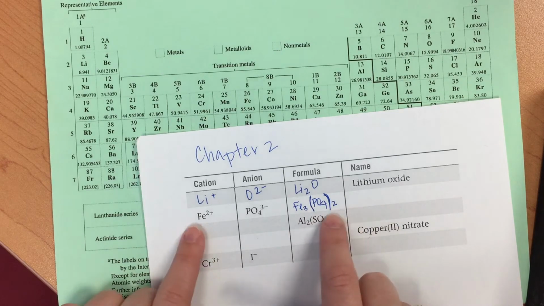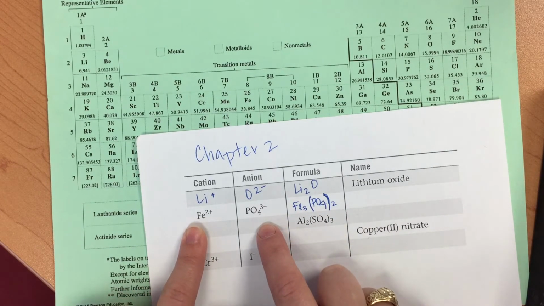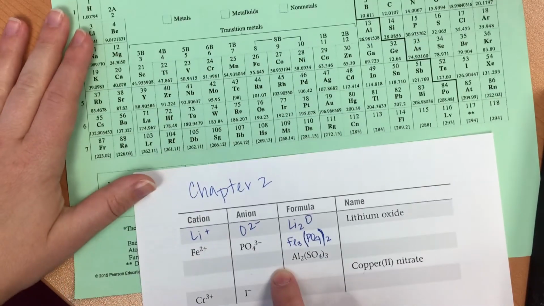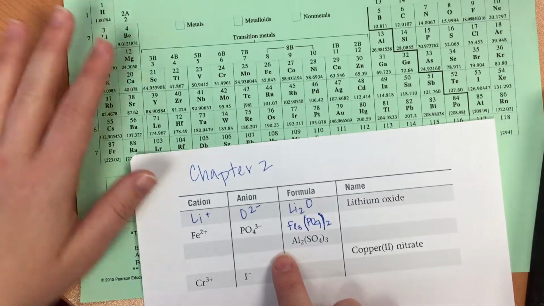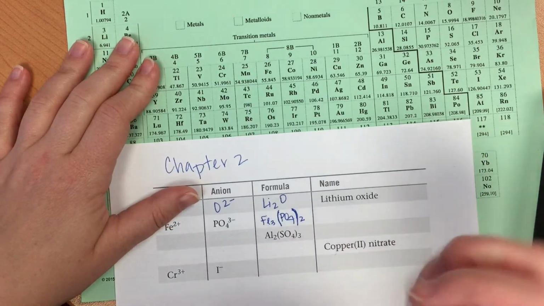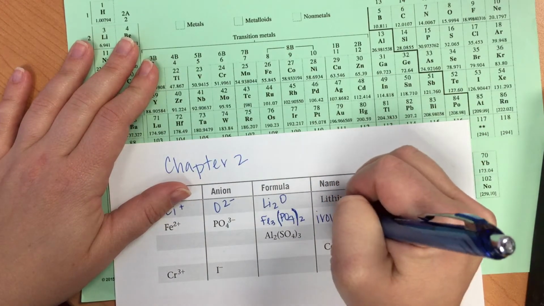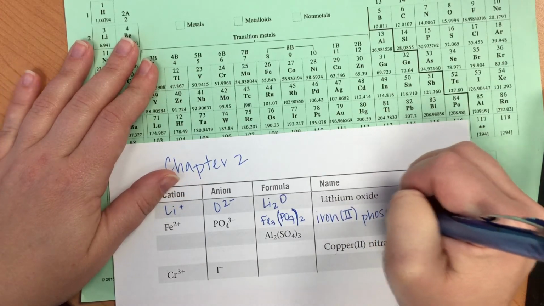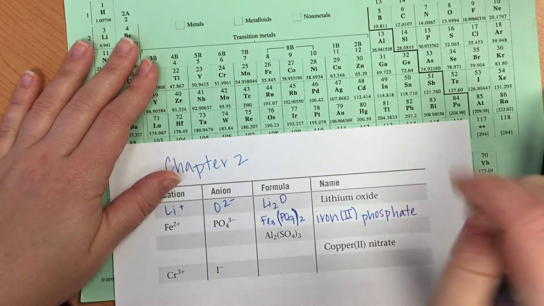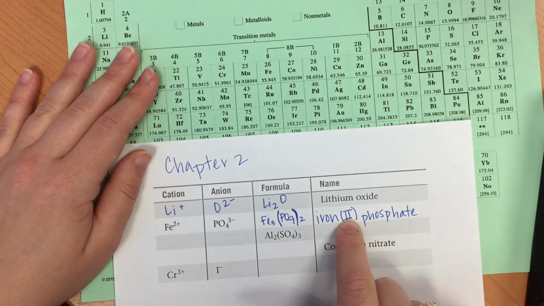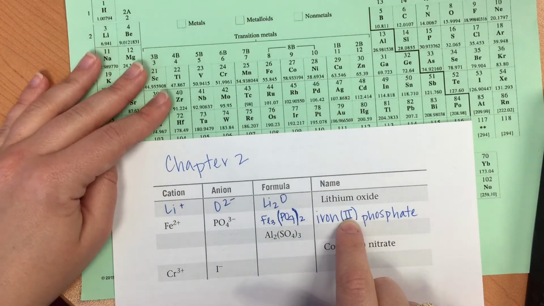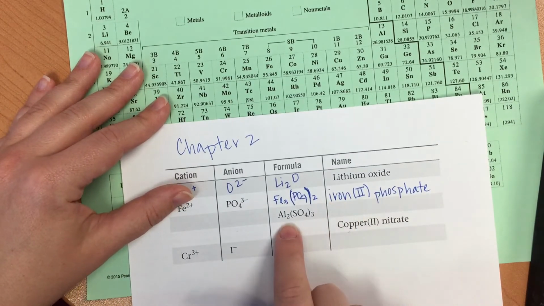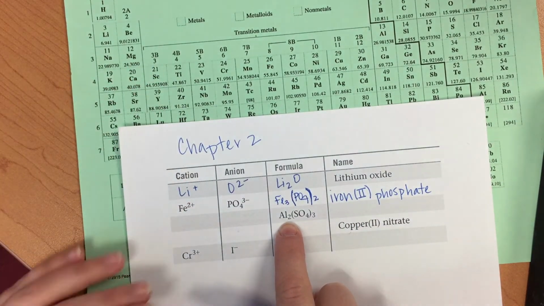So how do we name this? We know that it's iron and we know that it's phosphate, but it turns out for transition metals, which are the metals found here in our periodic table, we need to be able to distinguish between perhaps the +2 and the +3. So it's iron(II) phosphate. The 2, which could be any number from 1 to as high as 7, indicates the charge state of the metal ion.